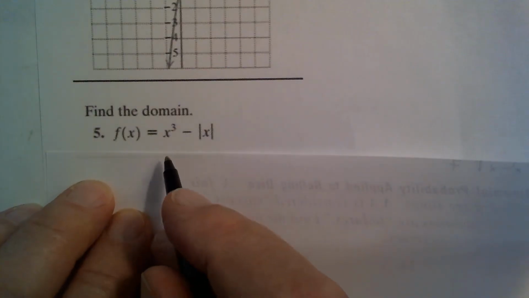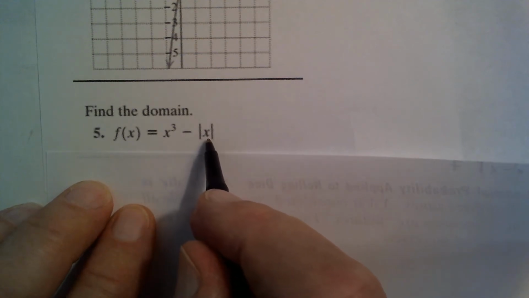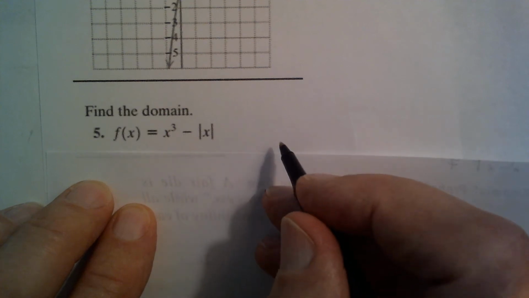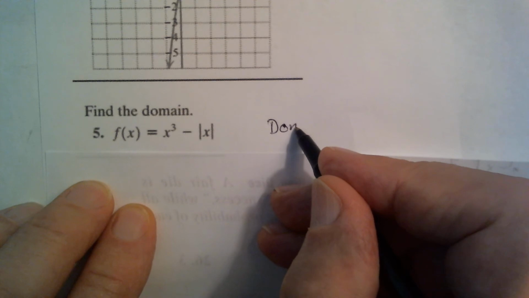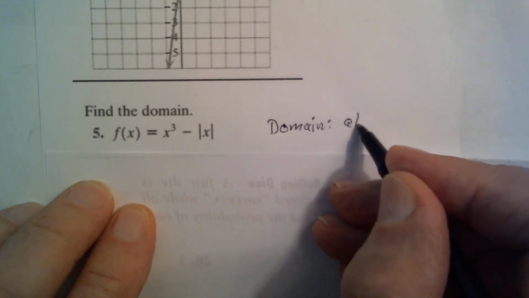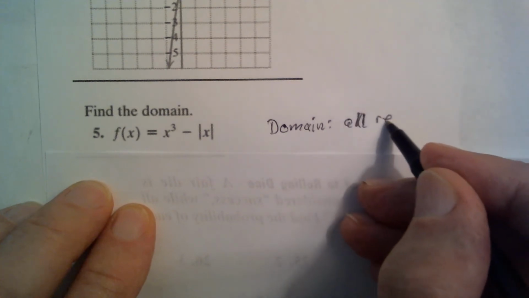For the next exercise, 5, f of x equals x to the third minus absolute value of x. There are really no restrictions on any of the values of x. So we can say that the domain is all real numbers.